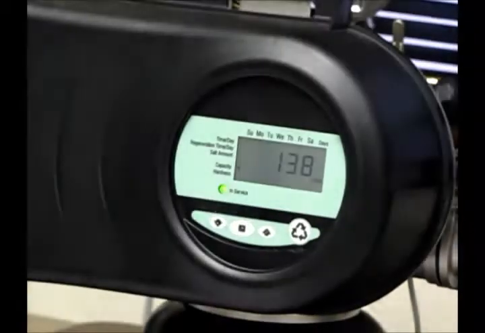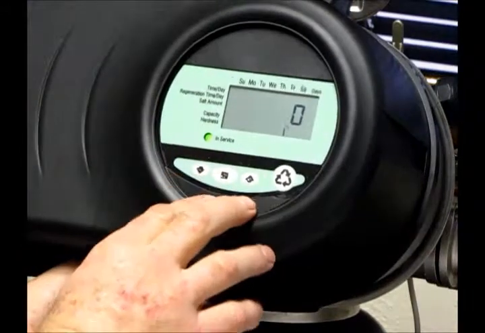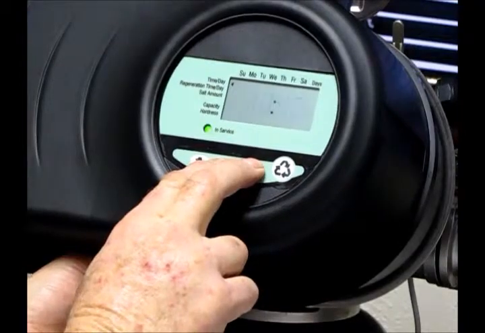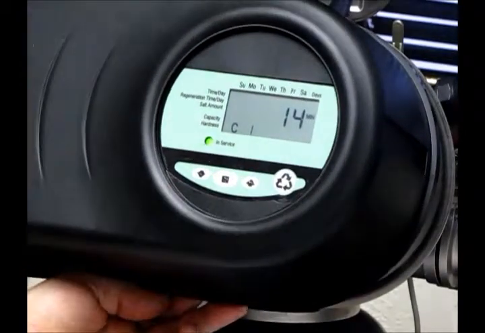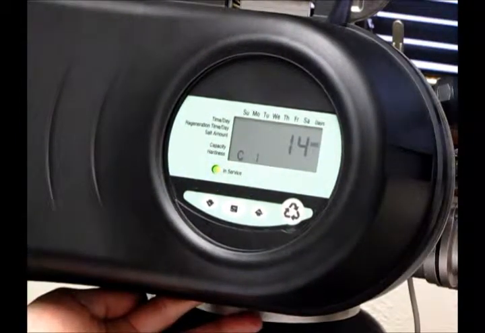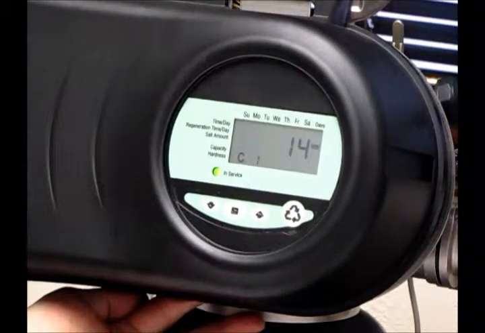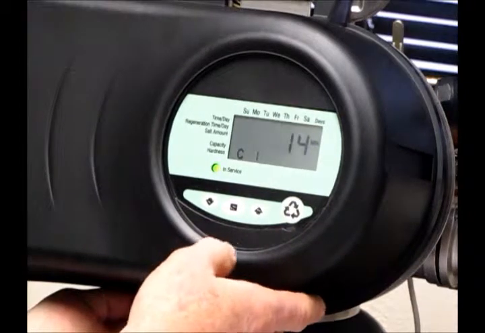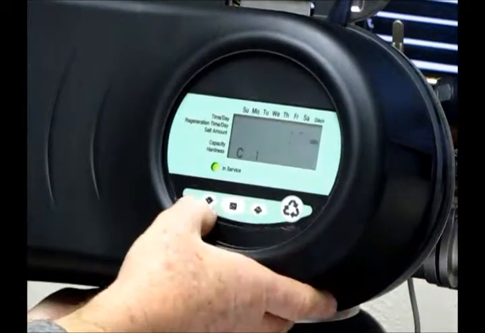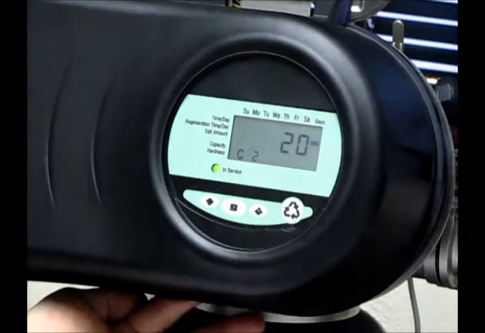To get to the cycle timing, we need to push the set and up buttons together. It's always a good idea to push the set first, because sometimes if you push the up before the set, it won't register. Okay, we're now in C1. According to our chart for the 150, C1 is going to be 14 minutes. You'll notice that it is 14 minutes already. If you want to change it, you simply push the square button, move up or down to wherever you want, and set that. It automatically advances to C2.